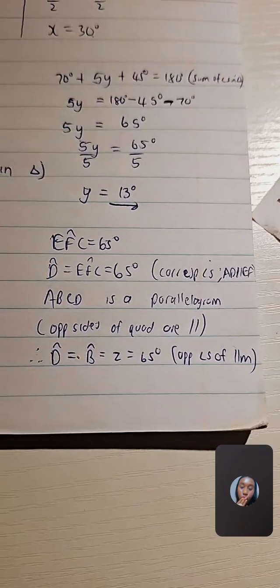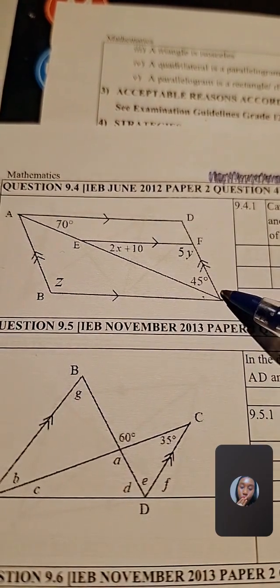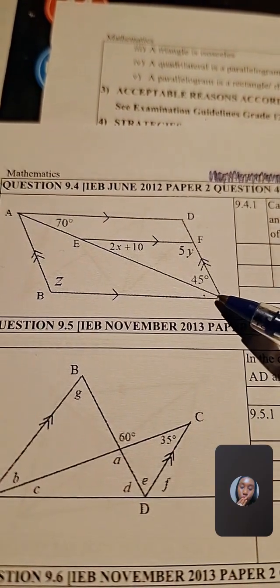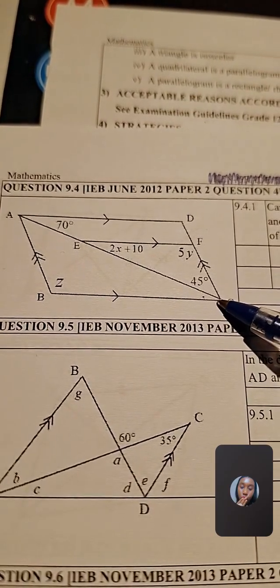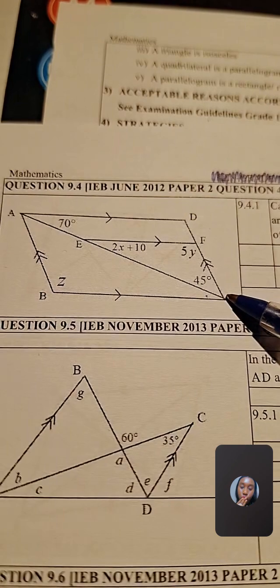The other way is a little bit long, but it's using the same thing, saying sum of angles in a triangle to find D. If, for example, you couldn't solve for Y, it would be hard for you to get angle D, so you were going to lose marks. So you could have used the sum of angles in a triangle, solve for D, and then say that D is equal to Z.